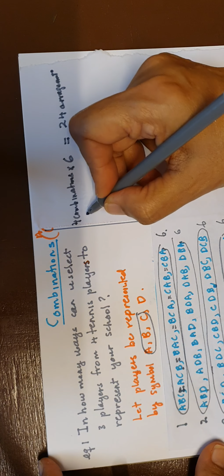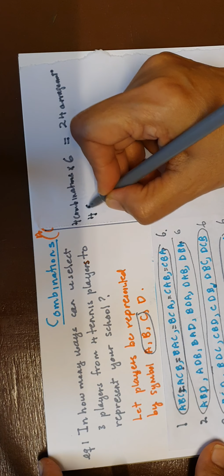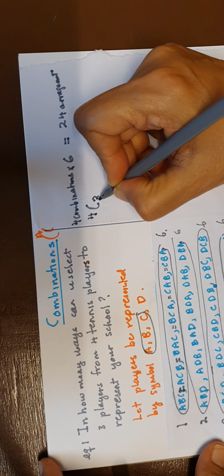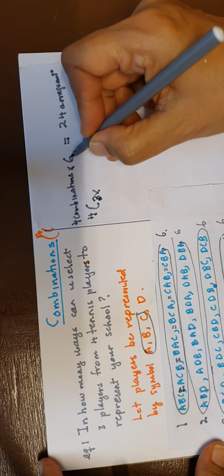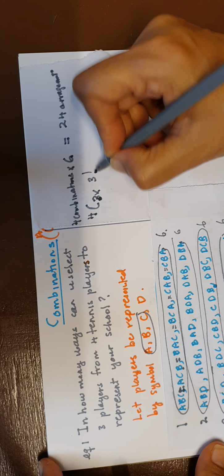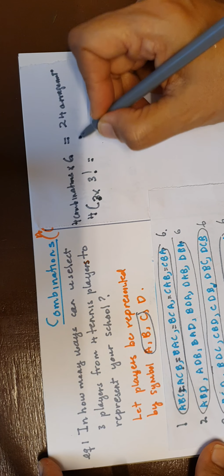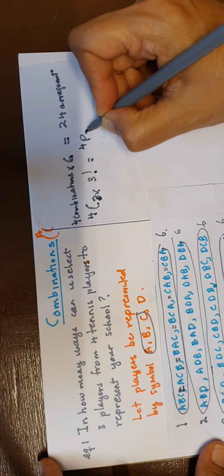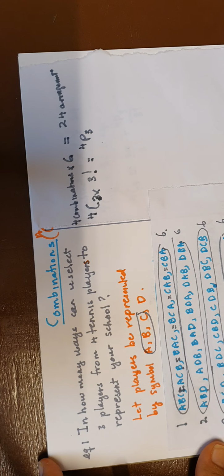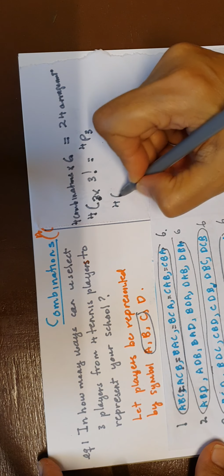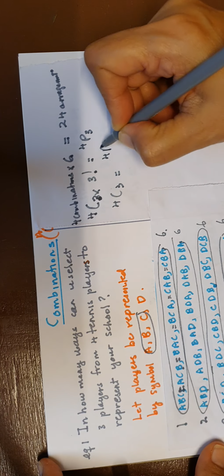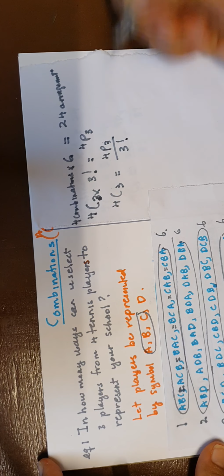When I say 4 combination, you have 4 and you want to combine 3, you times by 6, which is also the same as 3 factorial, equals 24, which is 4P3. Can you see down there? So if I want to find 4C3, it's the same as 4P3 divided by 3 factorial.